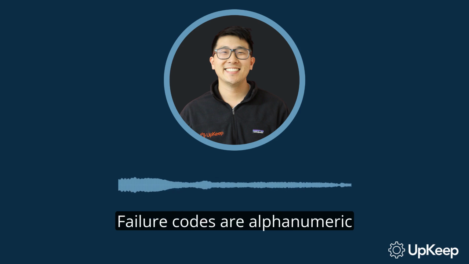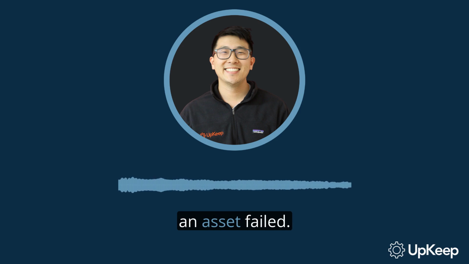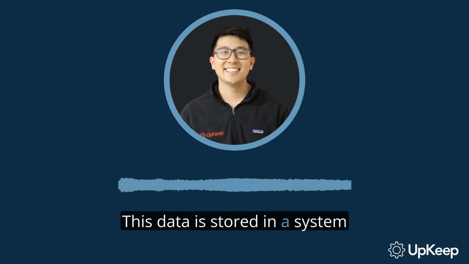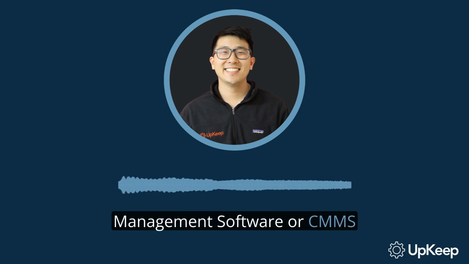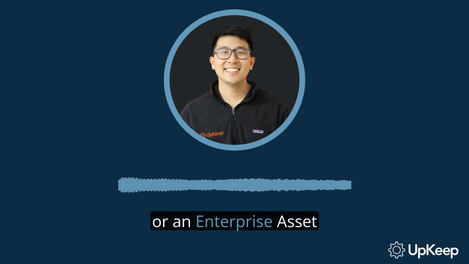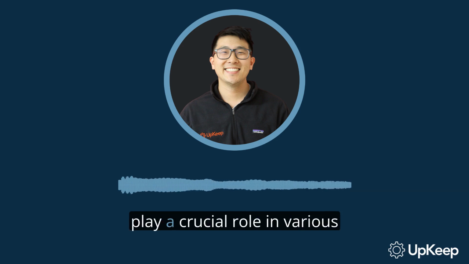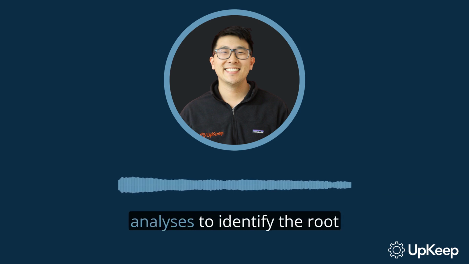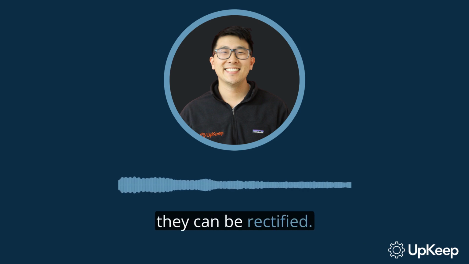Failure codes are alphanumeric codes that offer detailed insights into why an asset failed. This data is stored in a system like a computerized maintenance management software, or CMMS, or an enterprise asset management system. These codes, when used correctly, play a crucial role in various analyses to identify the root causes of issues and how they can be rectified.